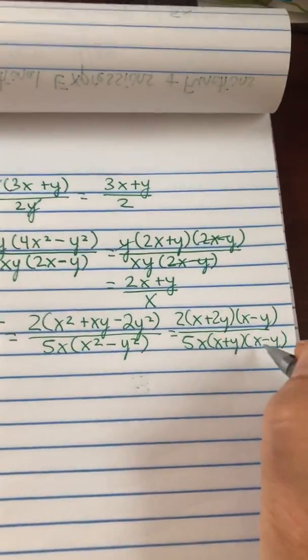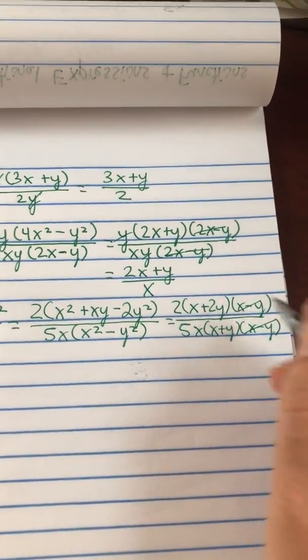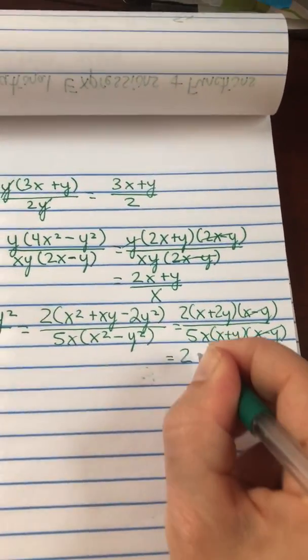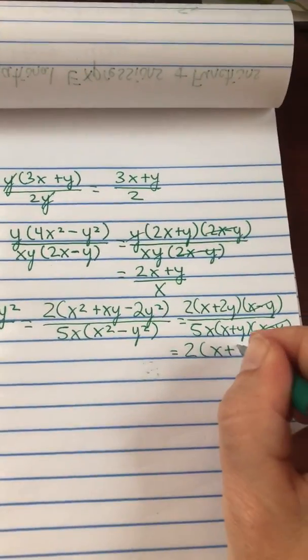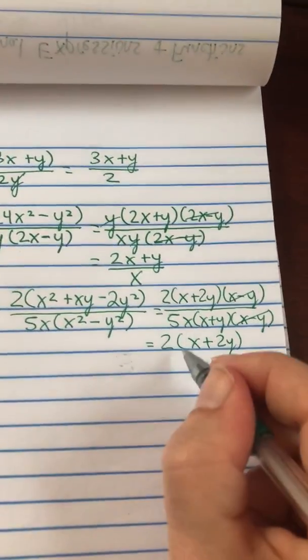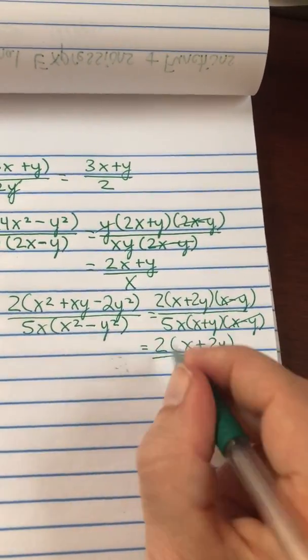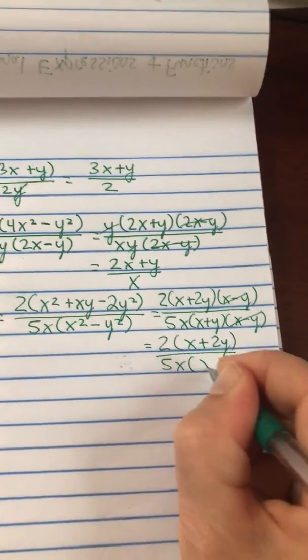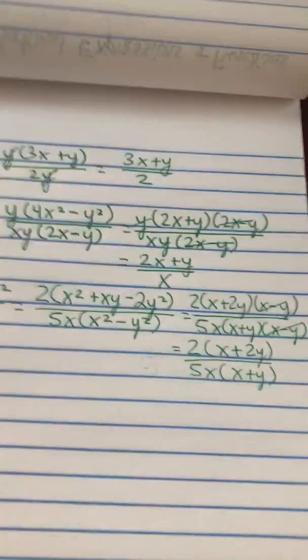So I can cross out the x minus y, and I'll be left with 2 times x plus 2y over 5x, x plus y. Okay.